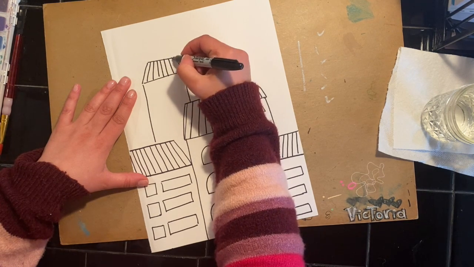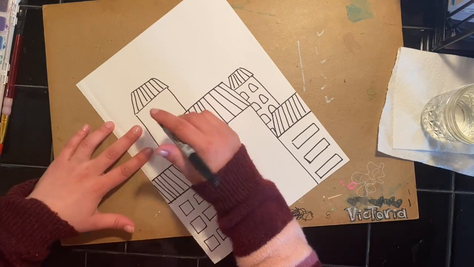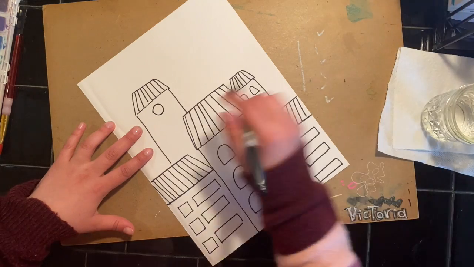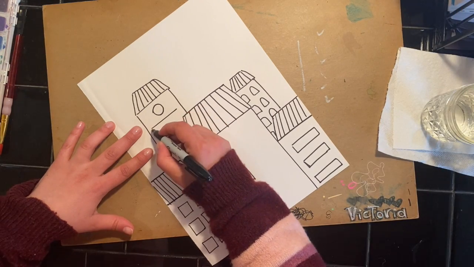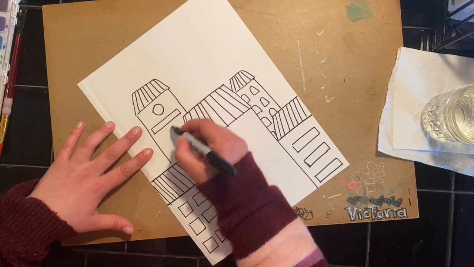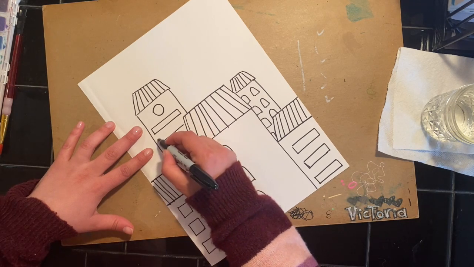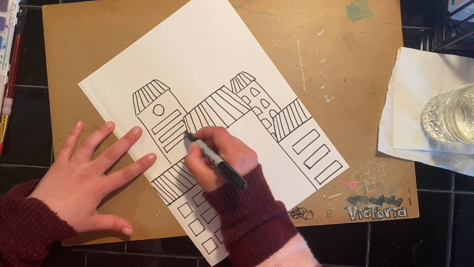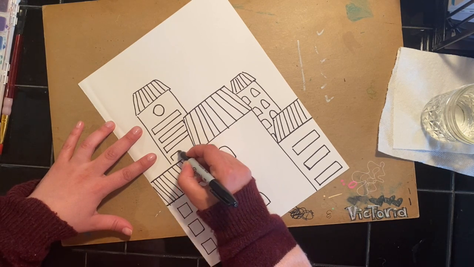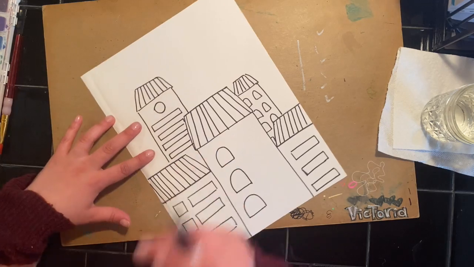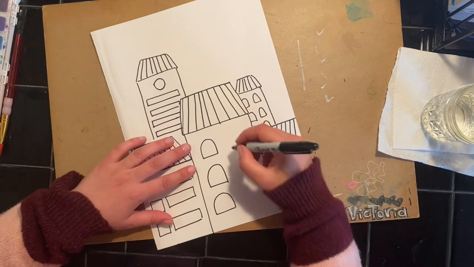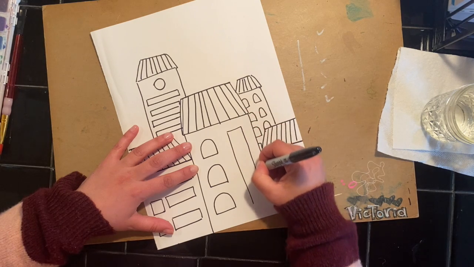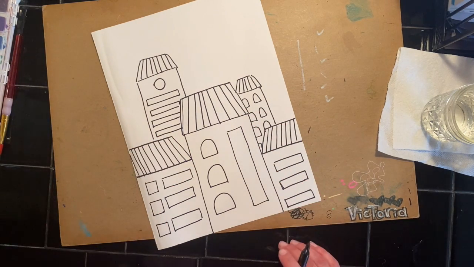Making those small details. Try to keep them straight. Maybe a round window here. Like that. See how I'm just working with my geometrical shapes. I'm making circles, rectangles, maybe a square here and there. I can even make a long, super long window right there.